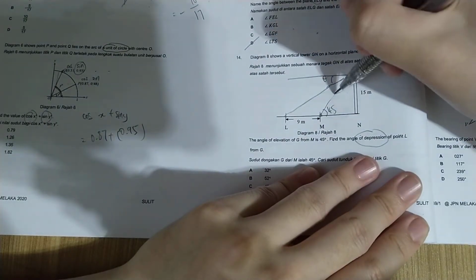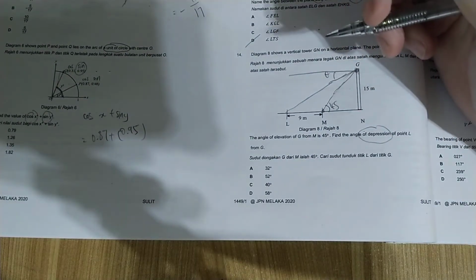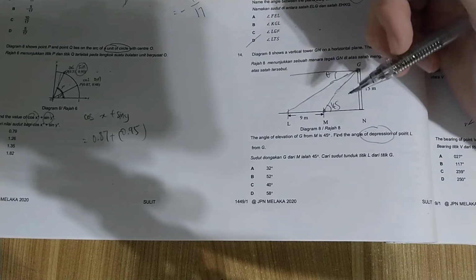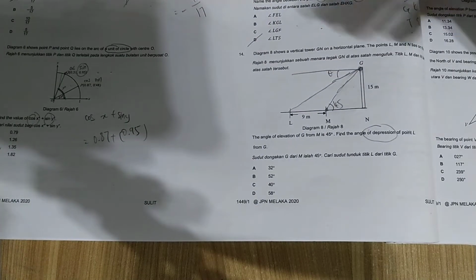Okay, but this is very basic actually. You cannot make this mistake in the exam hall, please. So, please make sure you get your facts right, get your concept right.